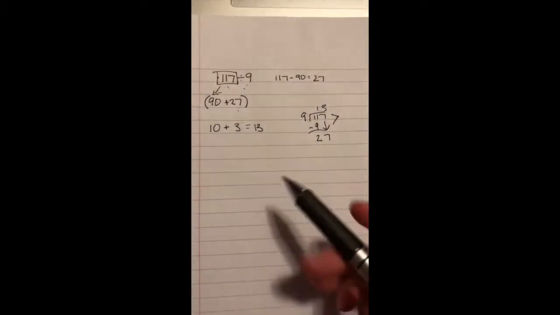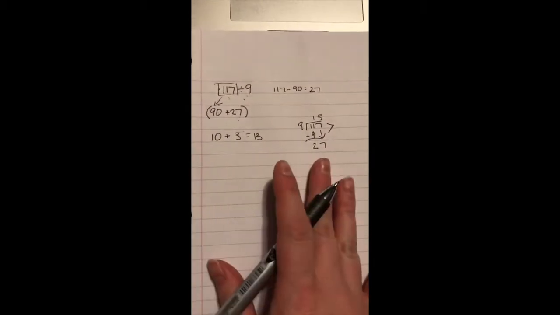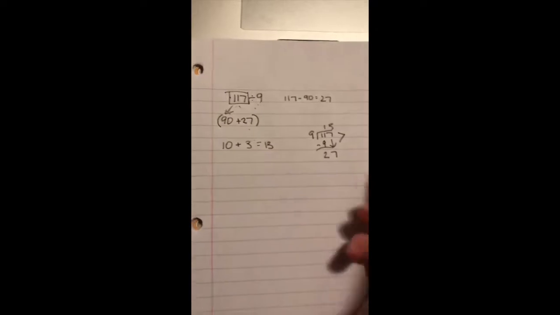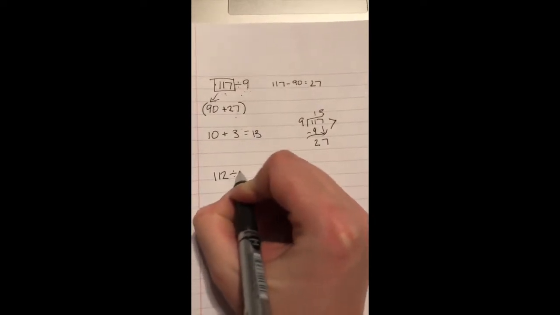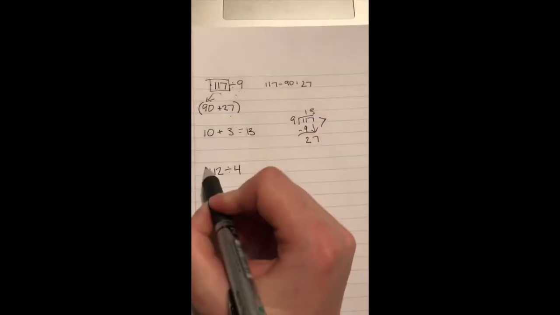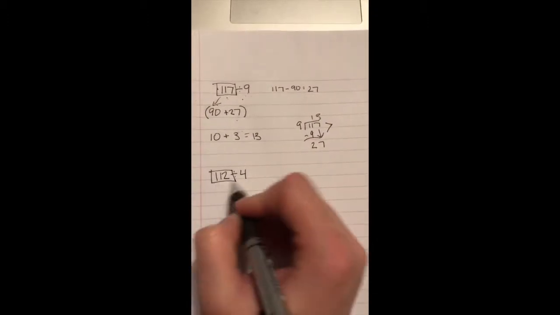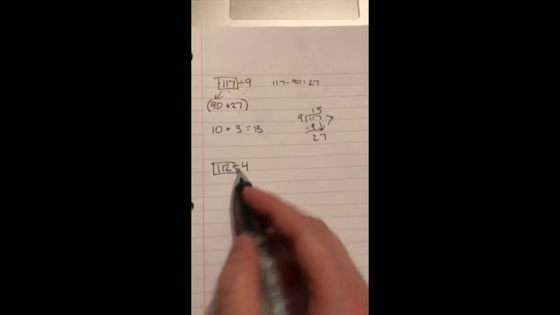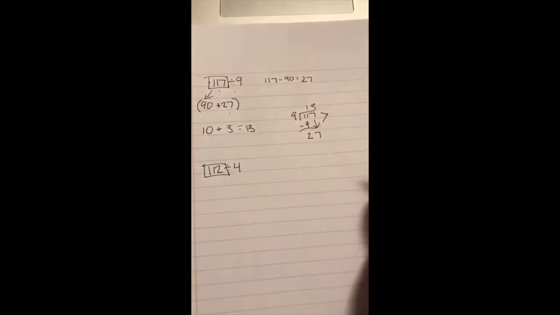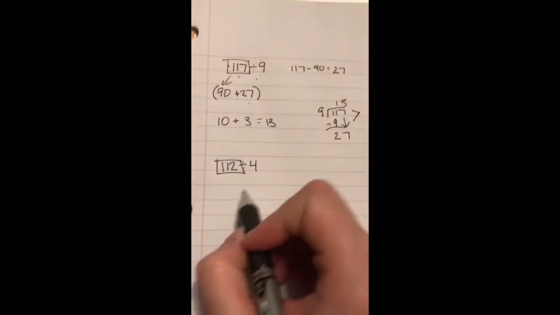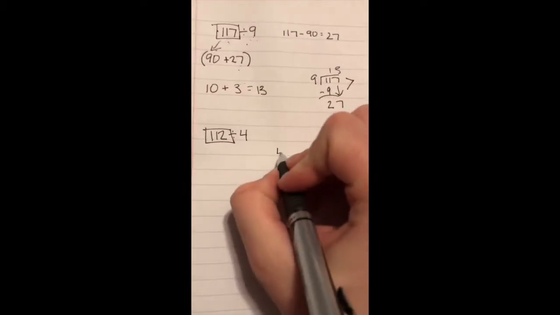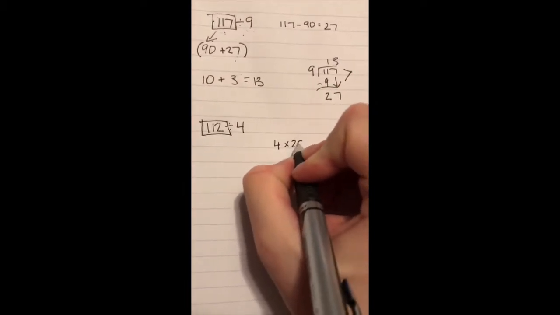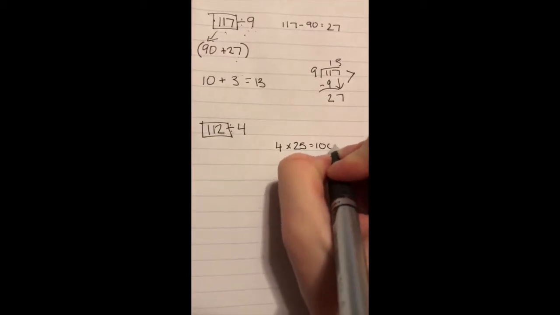For breaking up the dividend, I'm going to do one more so that you guys can understand, so you're able to help your student. So let's take 112 divided by 4. Okay, we're going to do the same thing. We're going to break this up to make it easier for 4 to go into, because we don't know what times 4 equals 112. They don't know that.